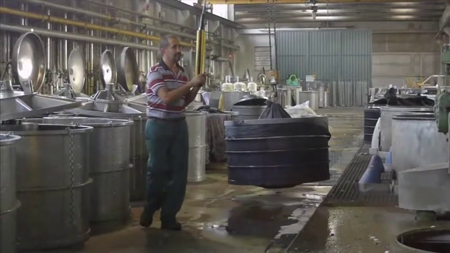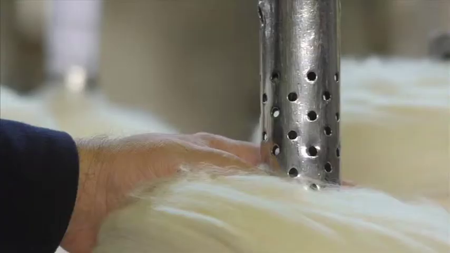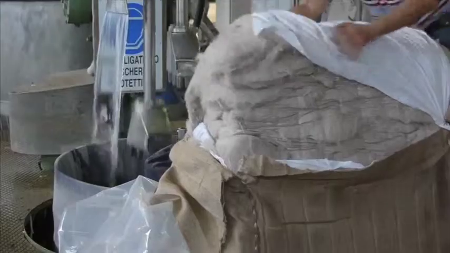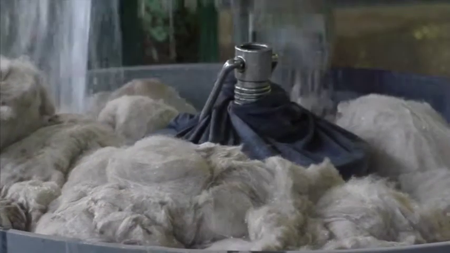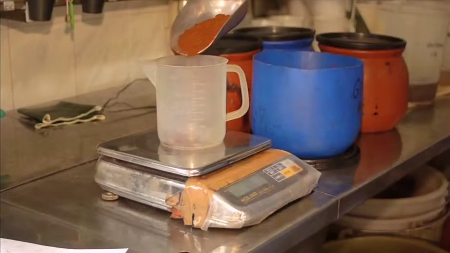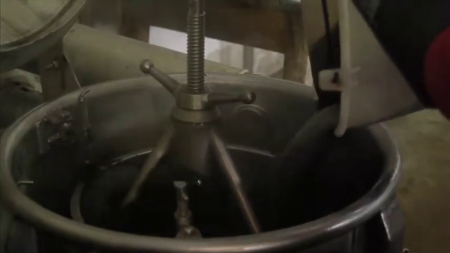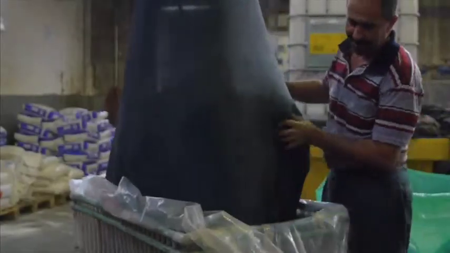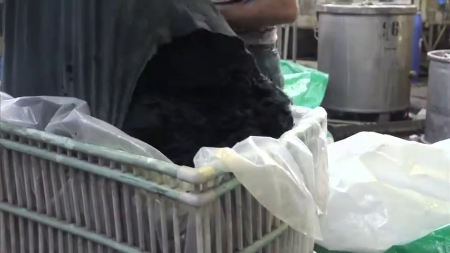Dyeing can be carried out when fibers are still in tops form or when they have been spun or woven. Color powders are perfectly measured in order to obtain the correct tone. Fibers are submerged in water for a certain amount of time so that the colors can reach every single filament.